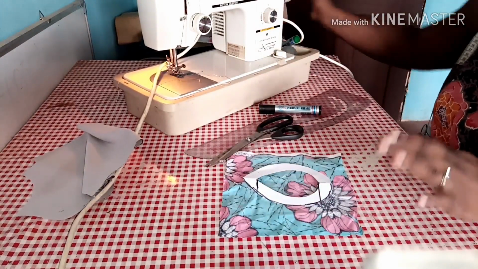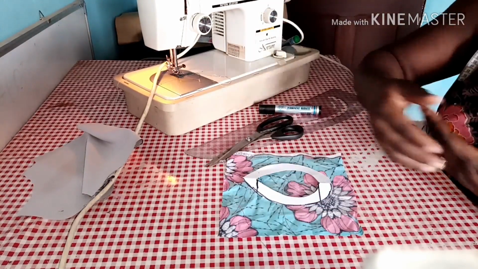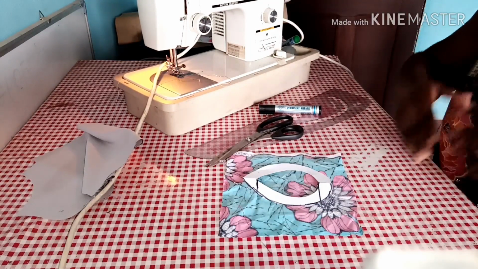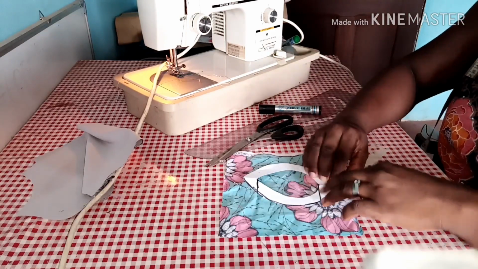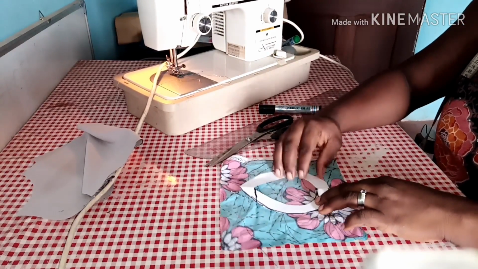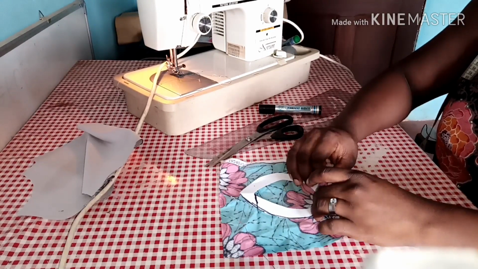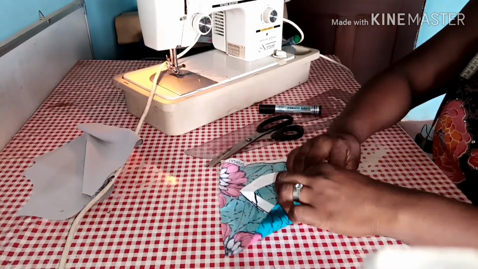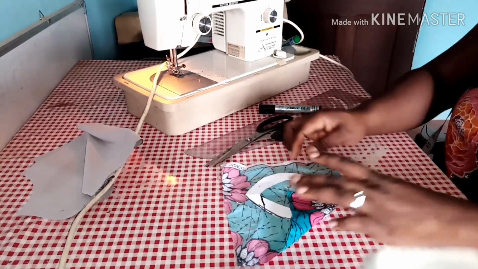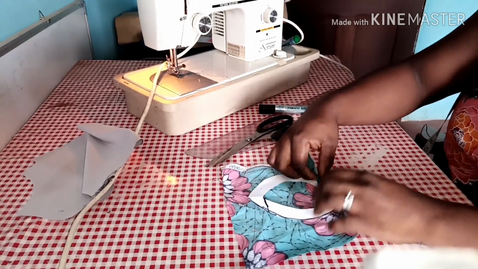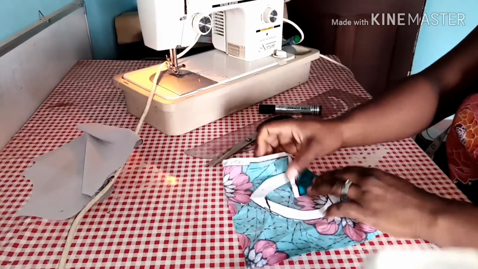Ideally you're supposed to use the same fabric you're using, but because this is a tutorial, I want us to see clearly, so I'm using different fabrics just so that it will show clearly what I'm doing. All right, so you want to sew this fabric round the edges of the paper. Just sew it round the edges like this.